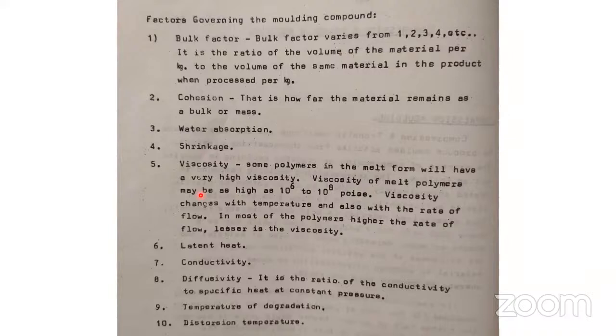Some polymer melts will have a very high viscosity. I told you, ultra high molecular weight polymer, that is a very high viscosity. Teflon, very high viscosity. The viscosity of the melt polymer may be 10 raised to 6 to 10 raised to 8 poise. A number of polymers have a viscosity between 10 raised to 6 to 10 raised to 8 poise.